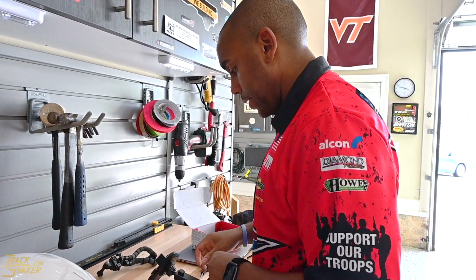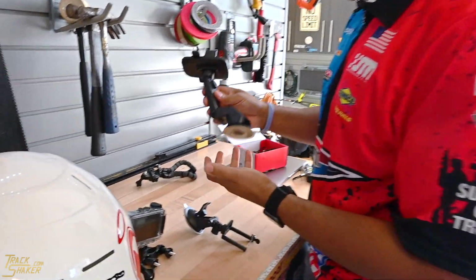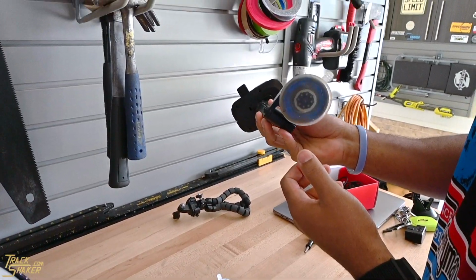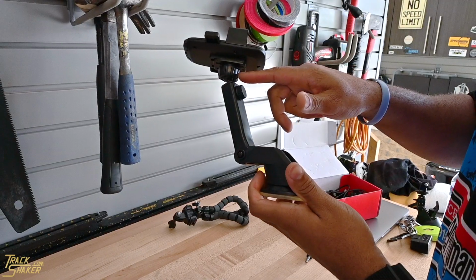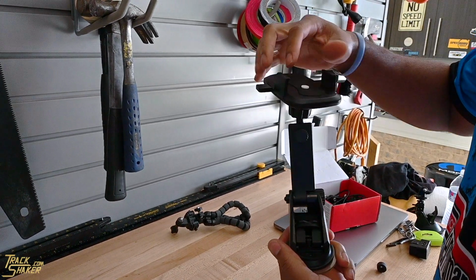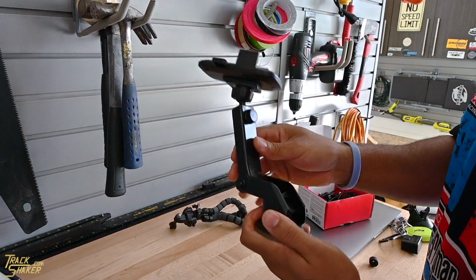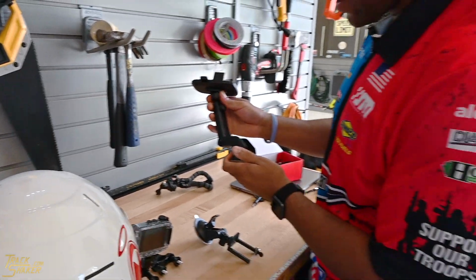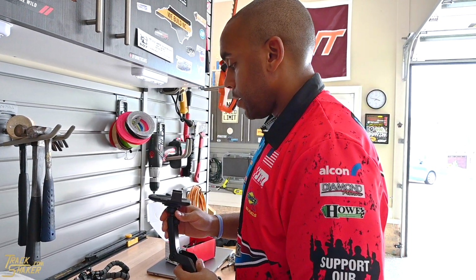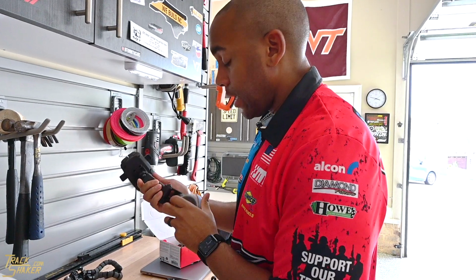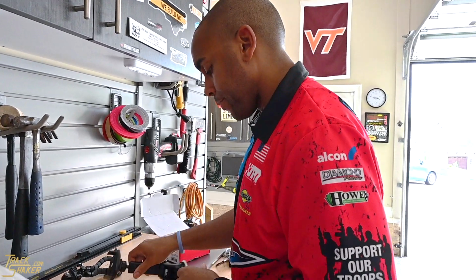Next would be something like this. Now you have a good easy suction cup to the window. You have one point of movement here, a second point of movement here, and your phone sits in here. A little bit of shake. This can get loose, that can get loose. And this isn't super tight, but it'll hold. This isn't terrible, but it's still not that great.